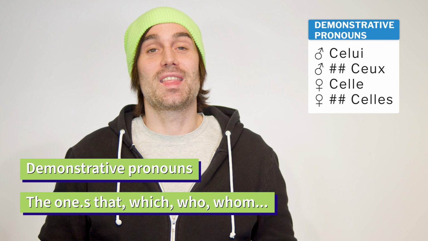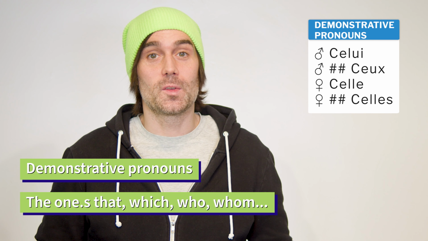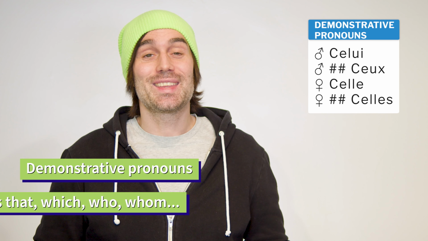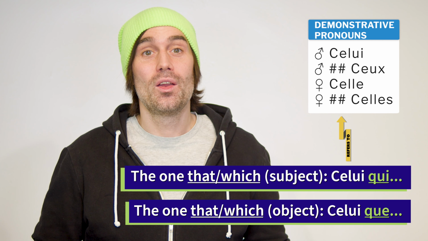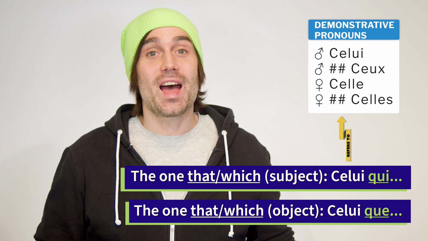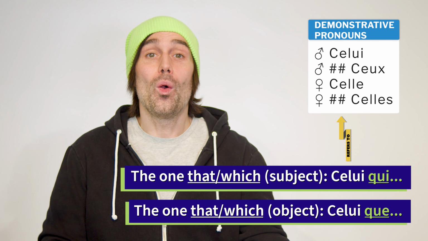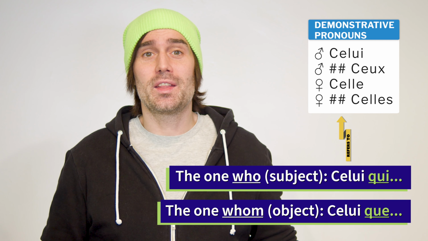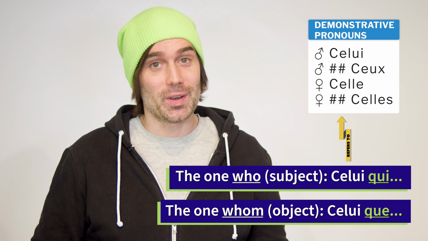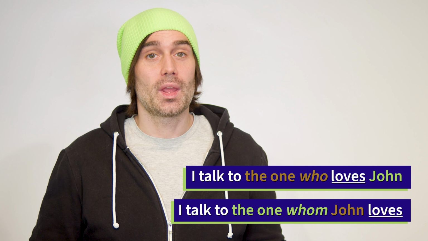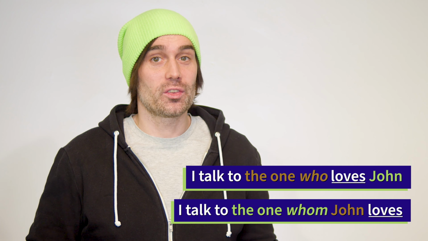The bad news is that depending on if that pronoun is the subject or the object of the verb, you will need to use either the word qui, Q-U-I, or the word que, Q-U-E, regardless of if it's that or which in English. Although, I would say for the word who and whom, it gives you the answer if you already know how to use them properly in English. For example, using our previous two sentences, I talk to the one who loves John, and I talk to the one whom John loves.